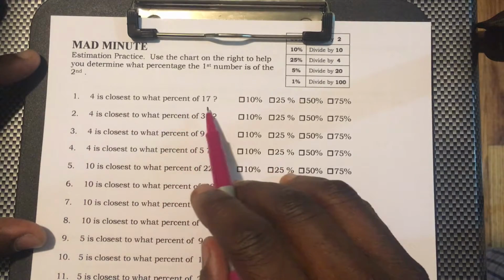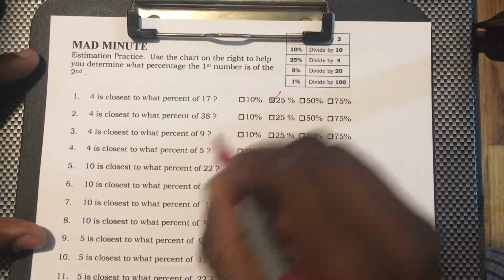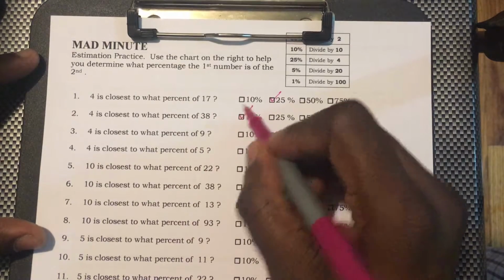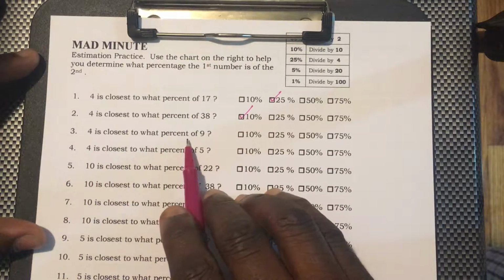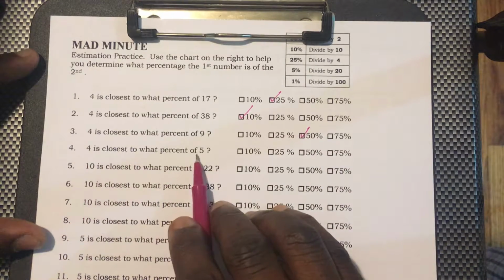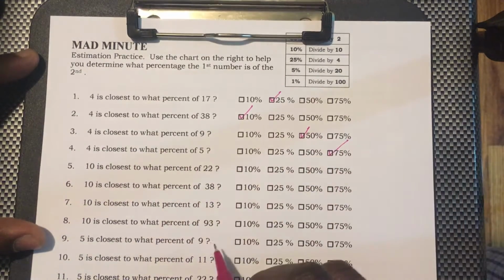4 is closest to what percent of 16? That's 25%. 4 is closest to what percent of 38? That is 10%. 4 is closest to what percent of 9? That's about 50%. It's about half. 4 is closest to what percent of 5? That's about 80%, so that's close to 75%.